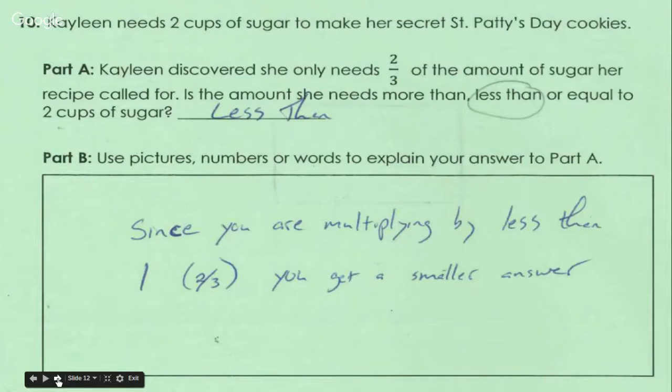Well, what I was looking for there was that you were going to need less than 2 cups of sugar if you only need 2/3 of the amount for the recipe. And I think a lot of people were misunderstanding. We were not looking for you to compare 2/3 and 2 cups. I'm fairly certain all of you understand that 2/3 is less than 2, and a lot of you put that into part B using pictures, numbers, or words to explain your answer. That was not what the question was asking. What the question is asking is, if Kayleen only needs 2/3 of her recipe, does she need more or less than 2 cups of sugar?